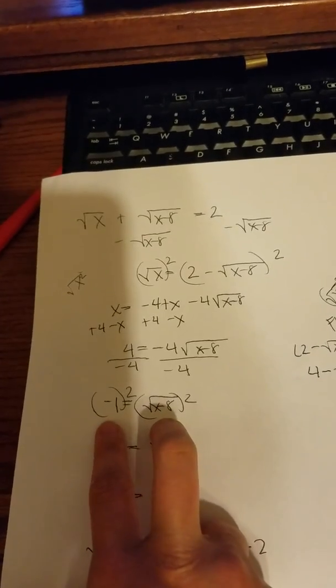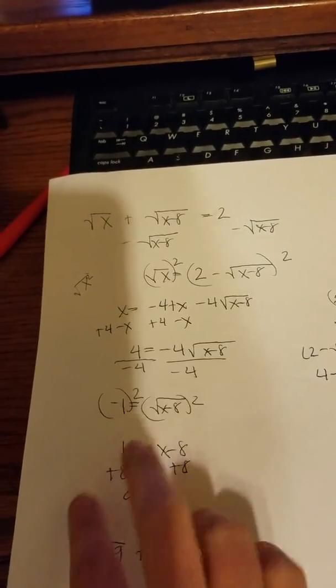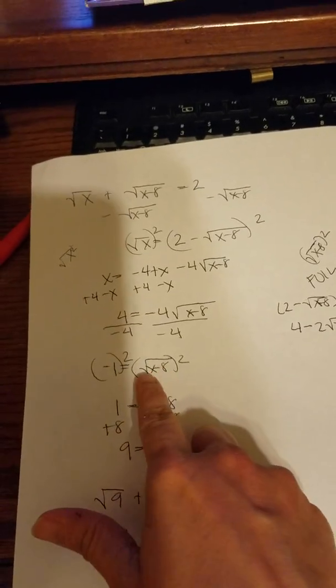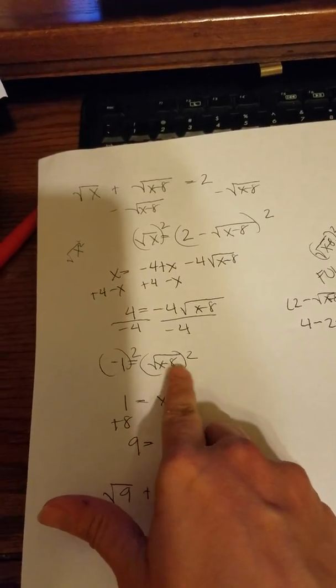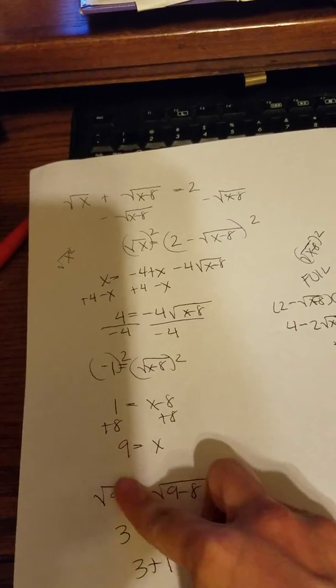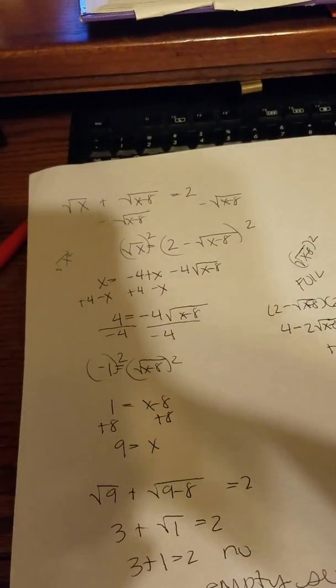Now that we have it isolated, we then squared it. When you square a negative, you're going to get a positive. Negative 1 times negative 1 is positive 1. And when you square a radical like this, you're going to have it fall out of the radical. So that's where I'm getting the x minus 8. Add 8 to both sides. We're proposing that x is positive 9.